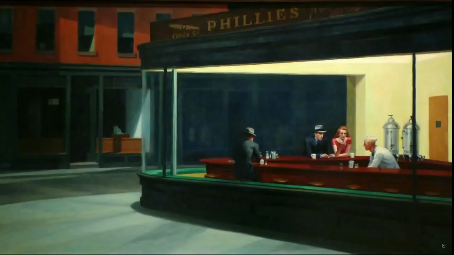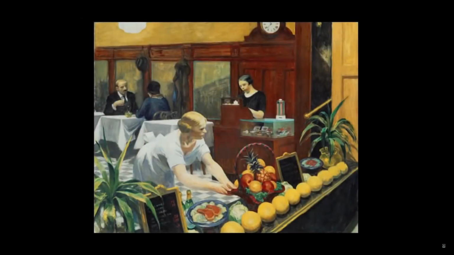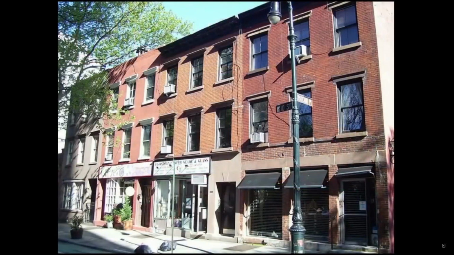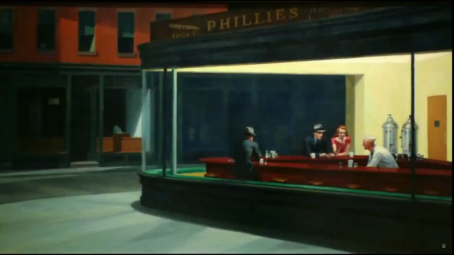And these are subjects that preoccupied Hopper for his entire career, images of loneliness and isolation in the new urban spaces. But this is also a rendering that is particularly American. It's generalized. We don't know precisely where we are. Hopper lived in Greenwich Village, and certainly the brick buildings behind us are reminiscent of the architecture that we might find in the village. But this is not a specific street corner. This is not a specific cafe.